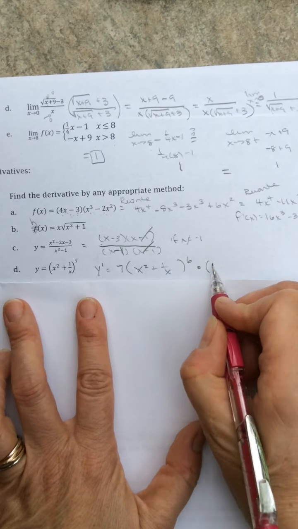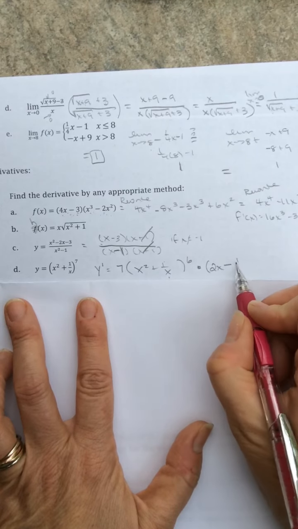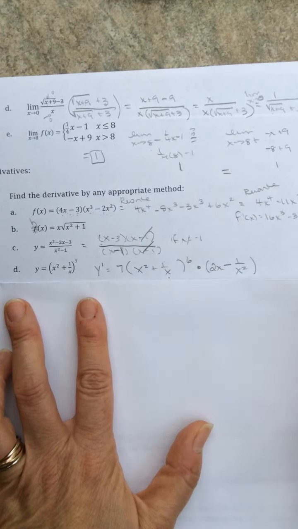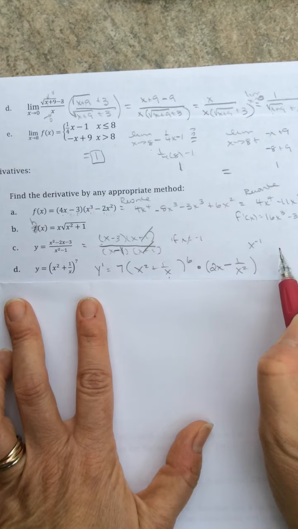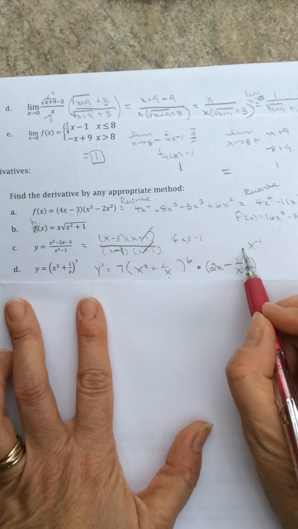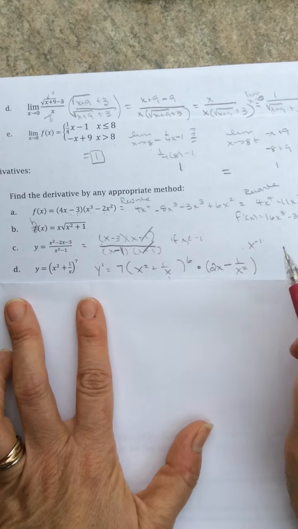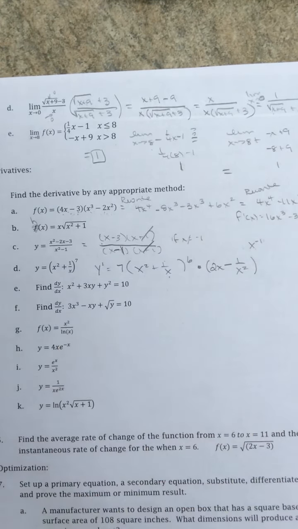So the derivative of x squared is 2x, and the derivative of 1 over x is negative 1 over x squared. If you're wondering how I did that, I just thought about x. 1 over x is x to the negative 1. Move the negative down and change the degree to negative 2. So that's the general power rule, and it's done.